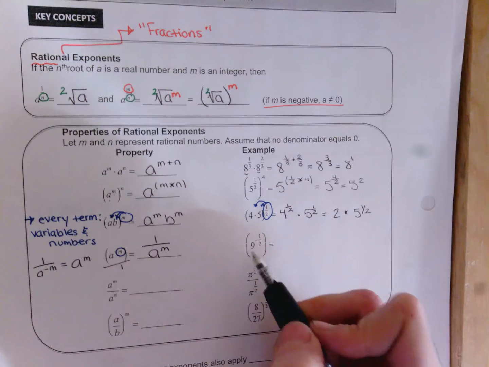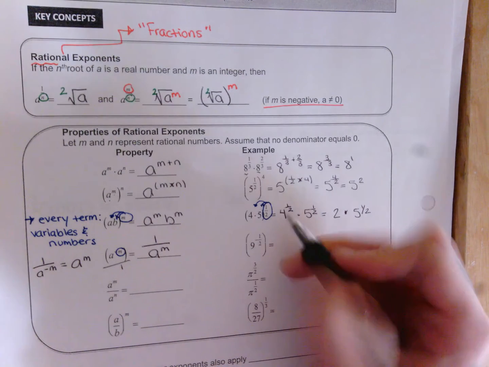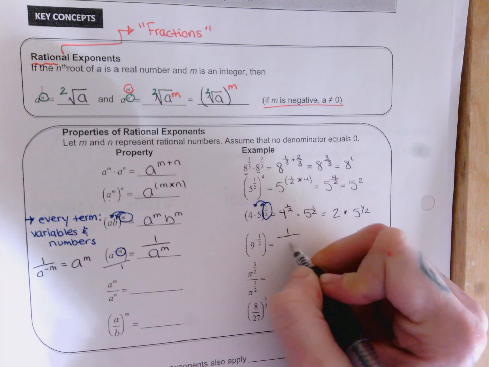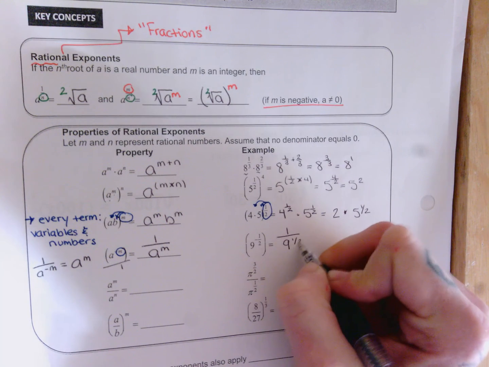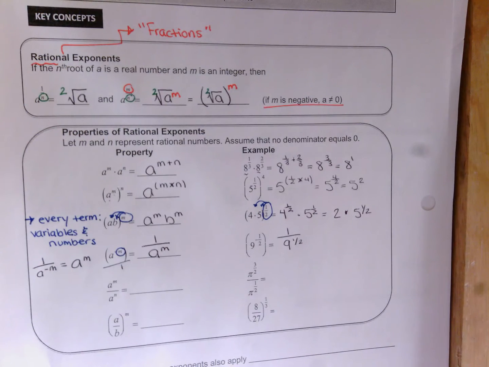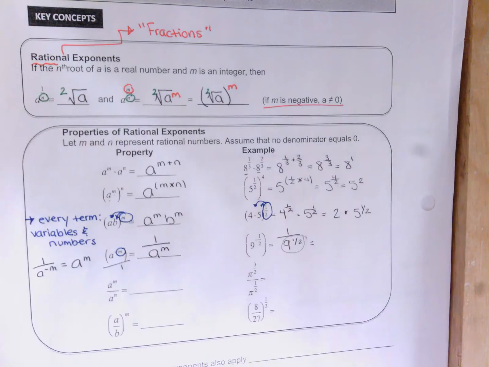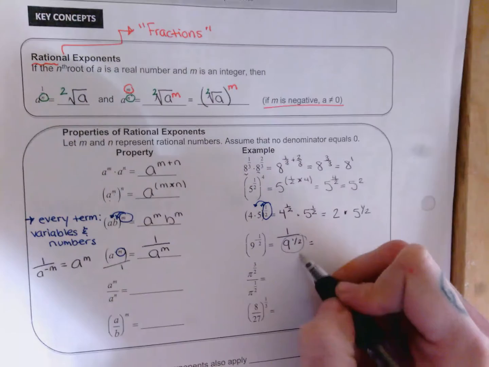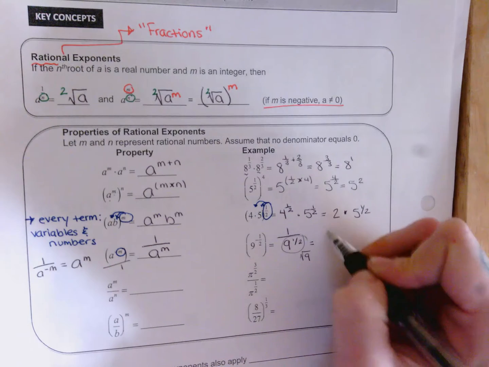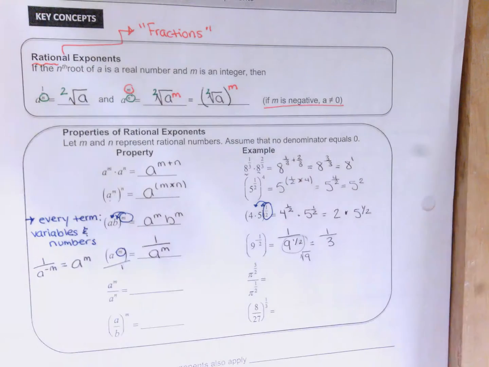So for a 9 to the negative 1/2, this is the same thing as 1 divided by 9 to the power of 1/2. This is the same thing as the square root of 9. And we all know that is 3.